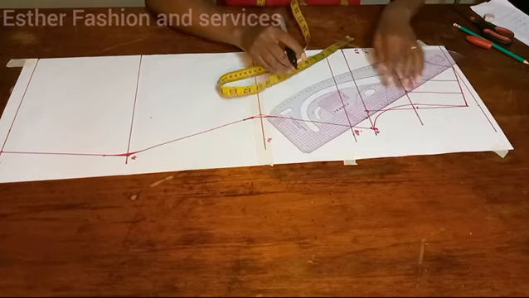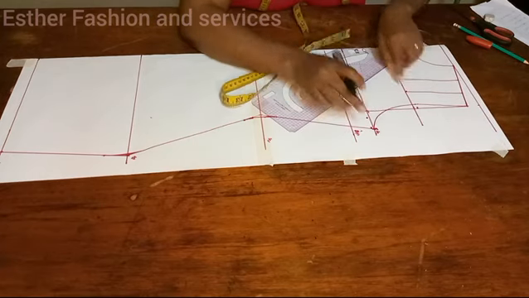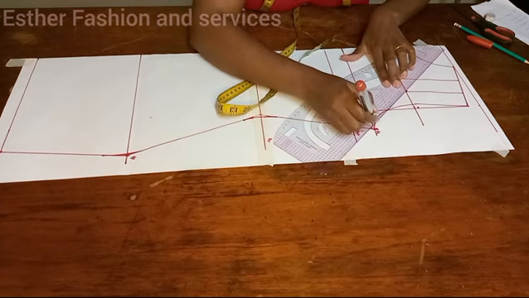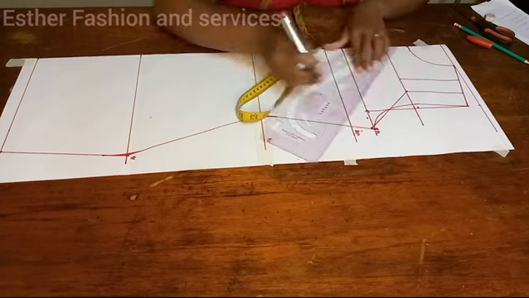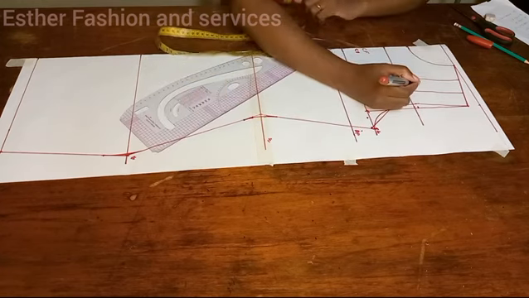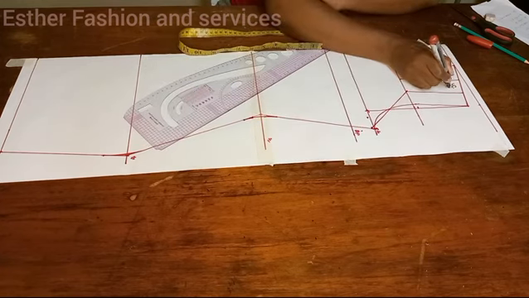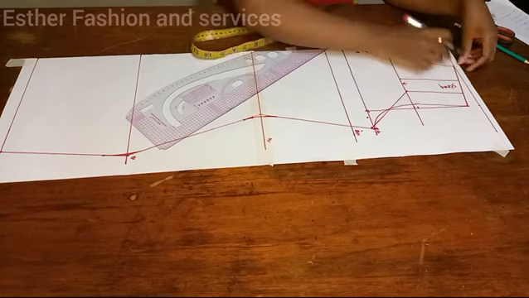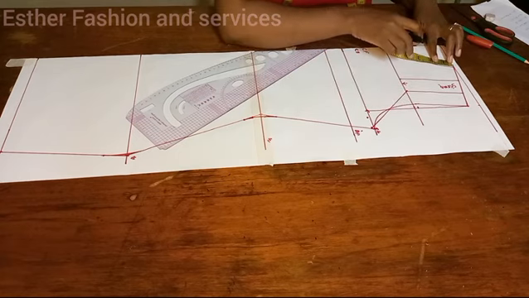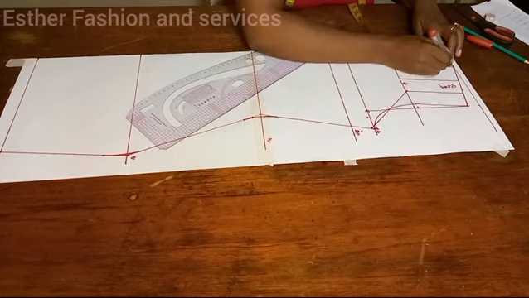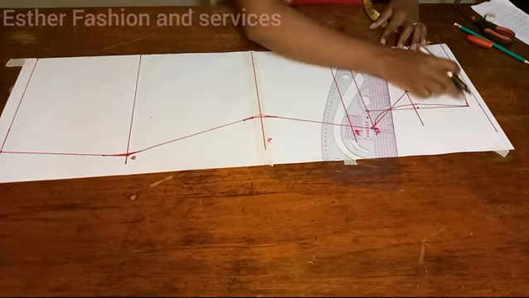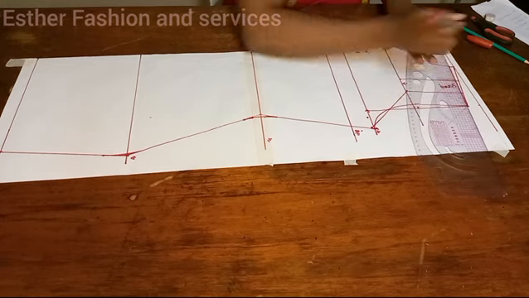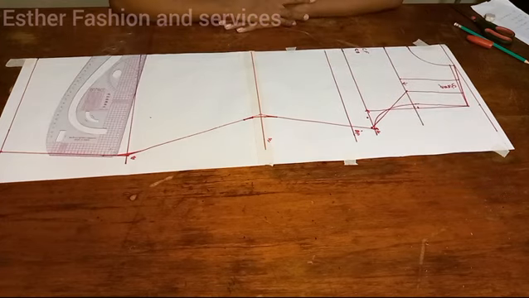After this, now I can connect with a slightly curve, or I can connect just straight like this. Okay, I connect straight like this. Hope you can see what I am doing. And this will become my new armhole. This is my strap. Okay, I mark down. Then from the neckline here, I will go down by ½ inch. After this, I will connect from this ½ inch to shoulder slope. I connect it like this. Hope you can see what I am doing.